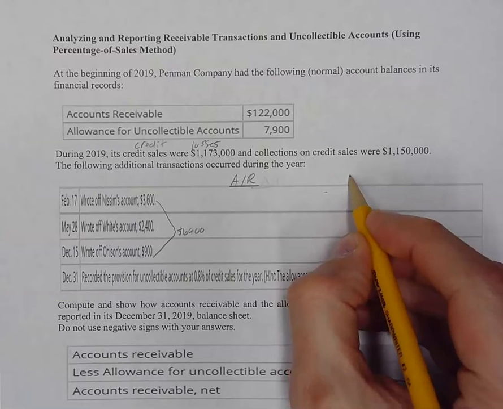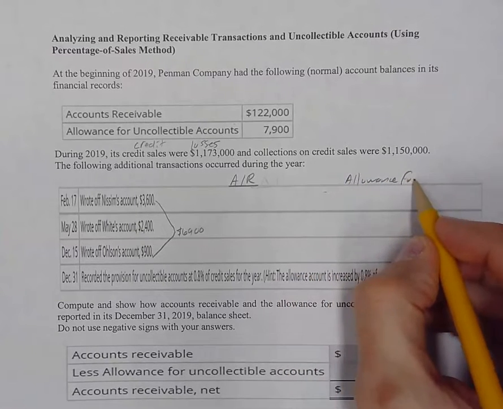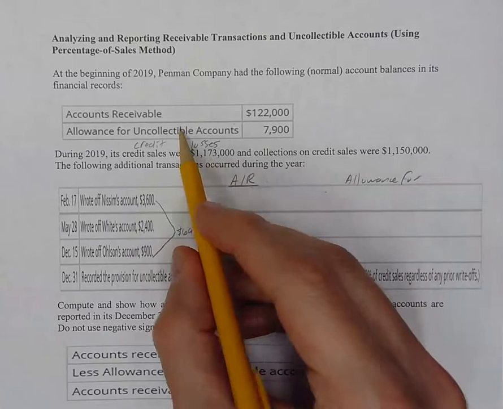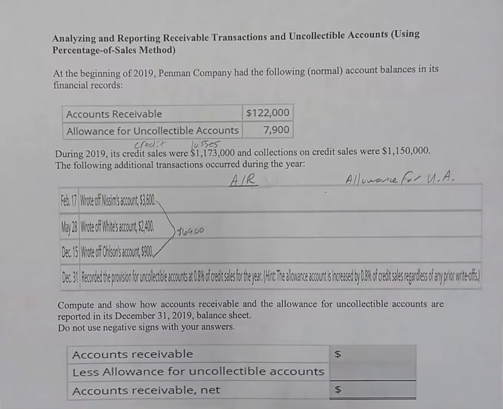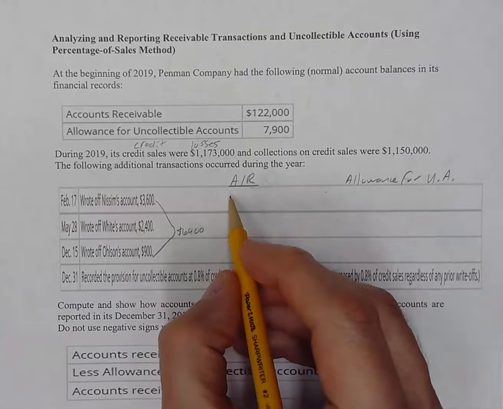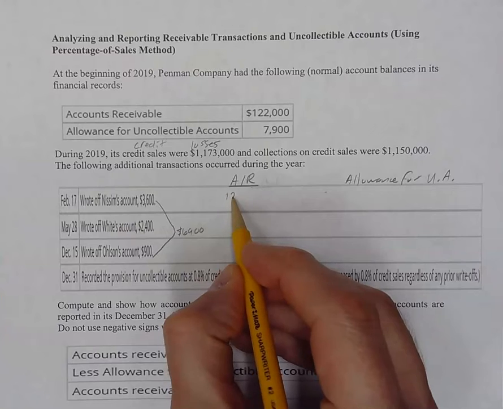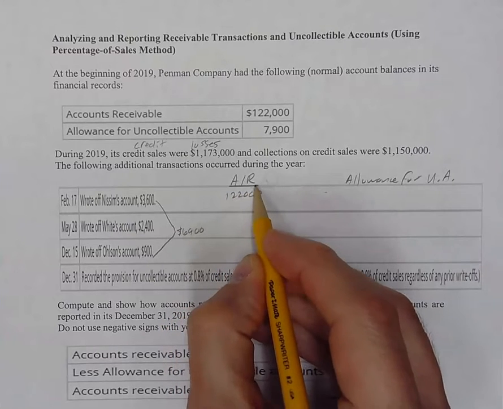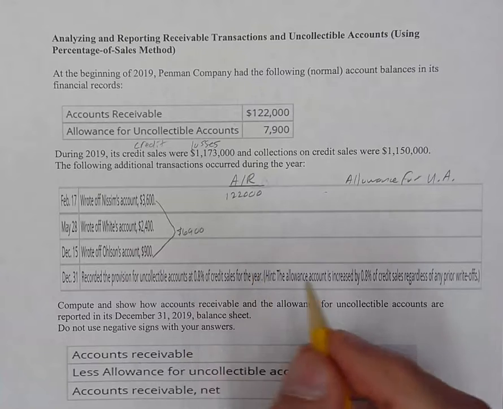And then over here, I want my allowance for, I'm going to go ahead and use their terminology, uncollectible accounts, or credit losses, either way. All right. So we're going to start off with the beginning balance of accounts receivable at gross, which is $122,000.